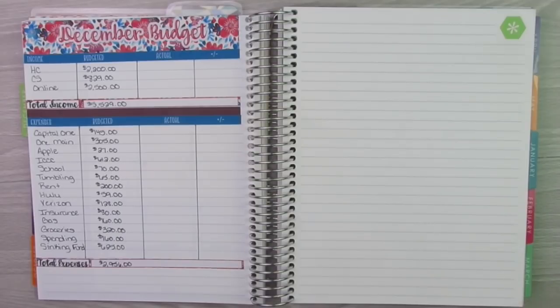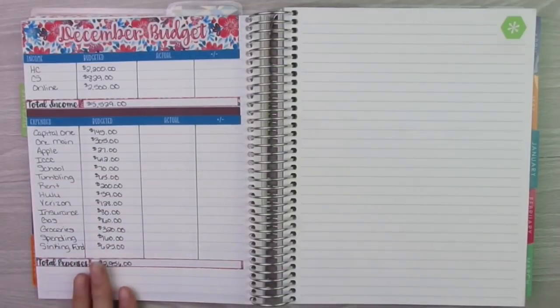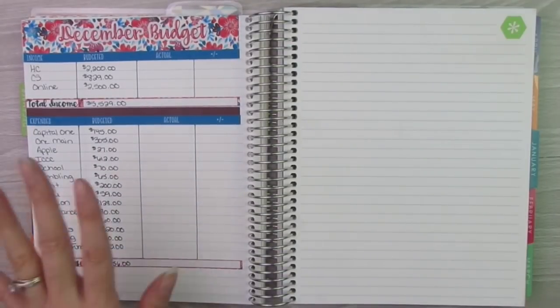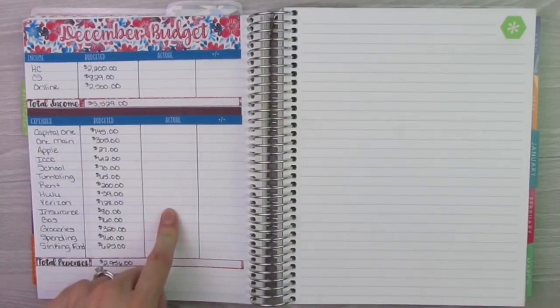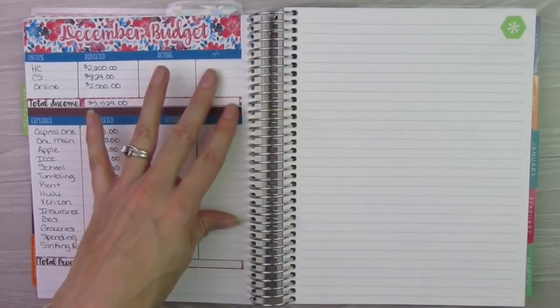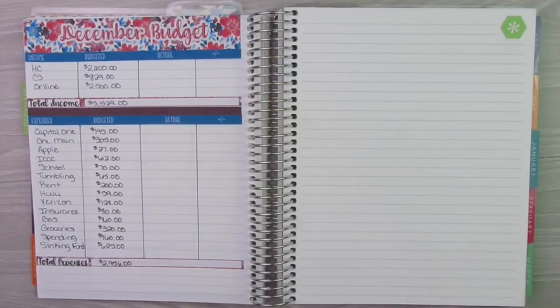I'll just say that. Okay, so over here, this is budget. Budget is completely done. At the end of the month, I will go through and write down what I had for actual income and actual expenses, and then see if we were above budget or below budget, or kind of where we landed throughout the month.